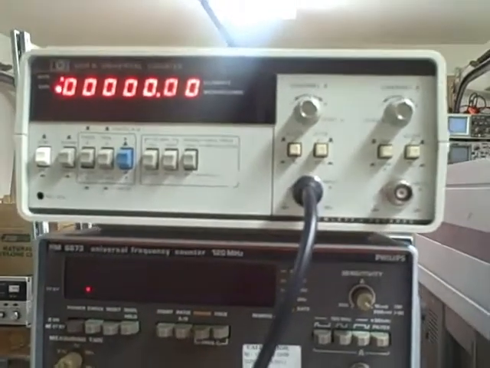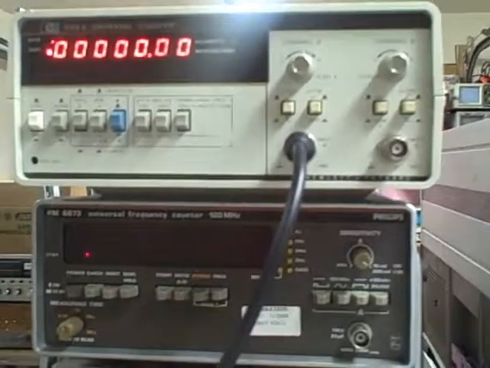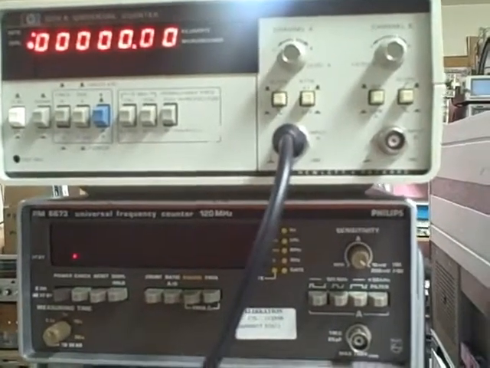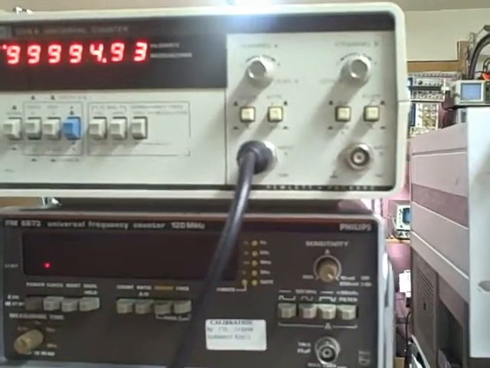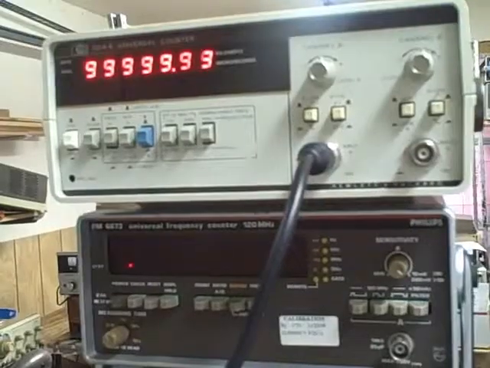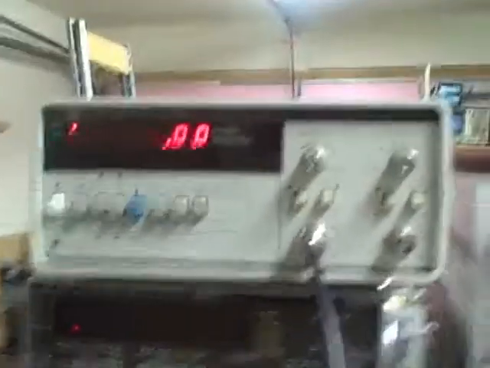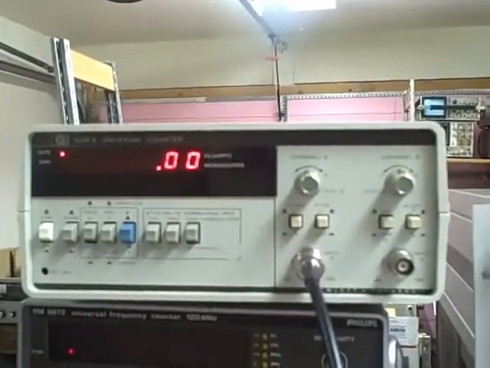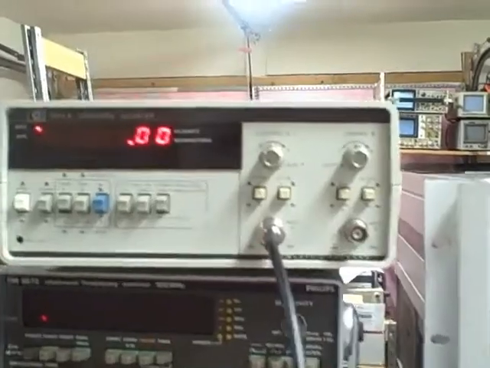This would be the maximum of this unit. If I backed off and went to 9999999. Okay, so we've seen the extreme range in megahertz on this thing. Let's go ahead and take it downwards to the low end.